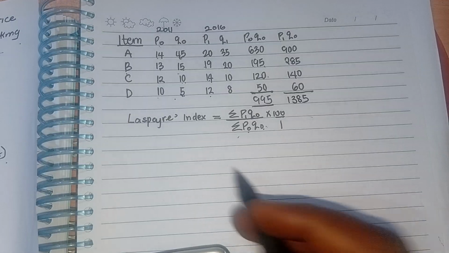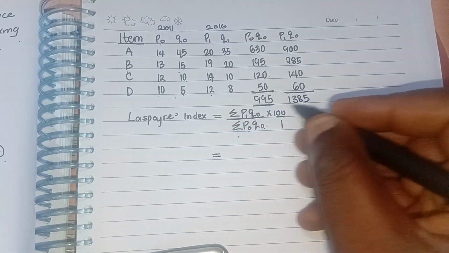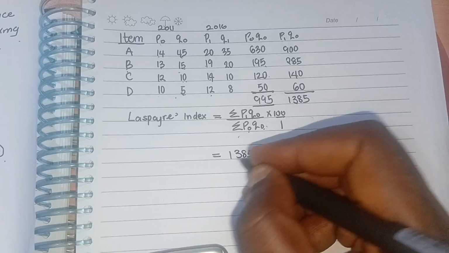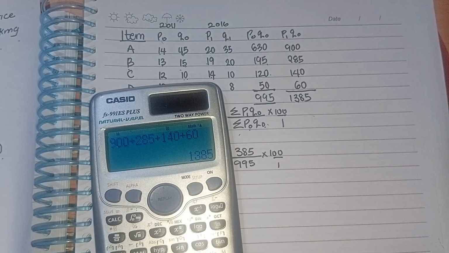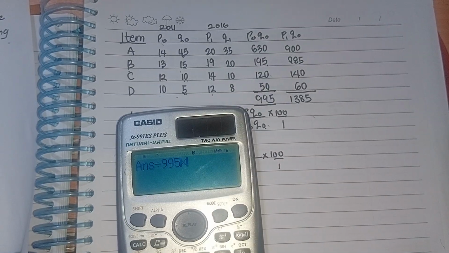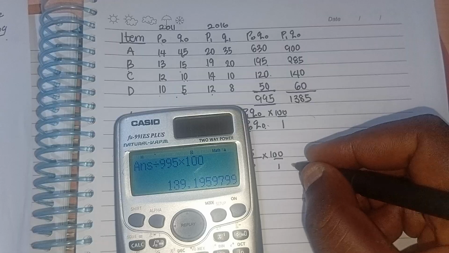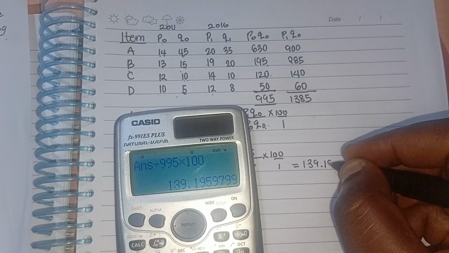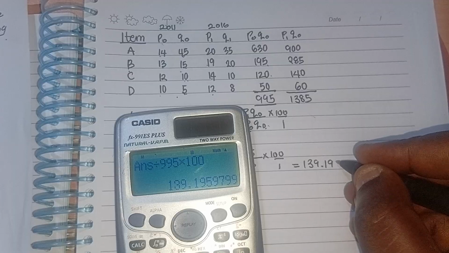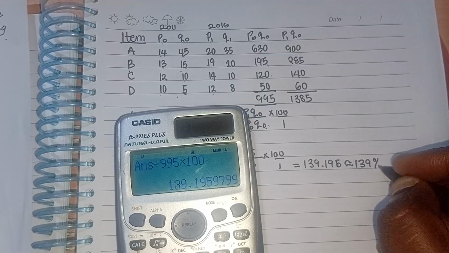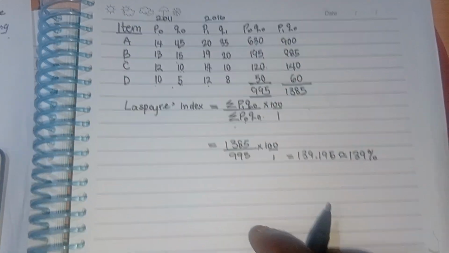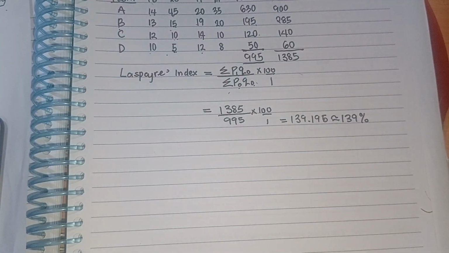Then you apply the formula: 1385 divided by 995 multiplied by 100 over 1, which gives 139.195, approximately 139%.